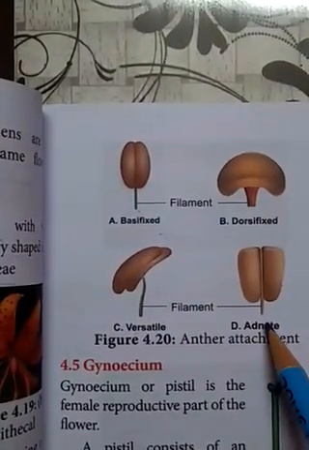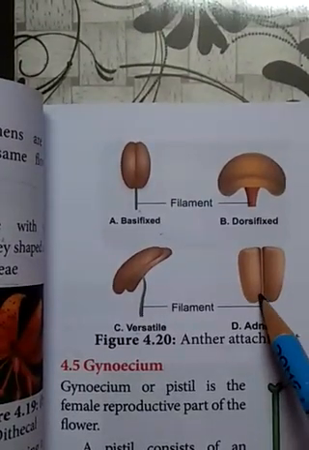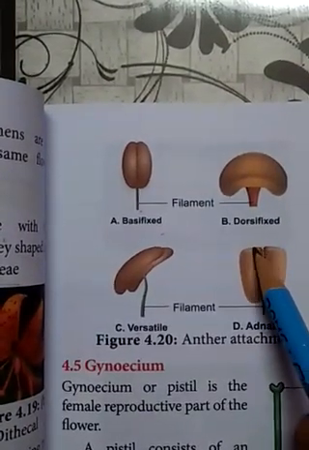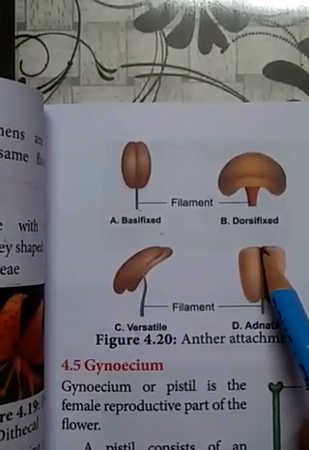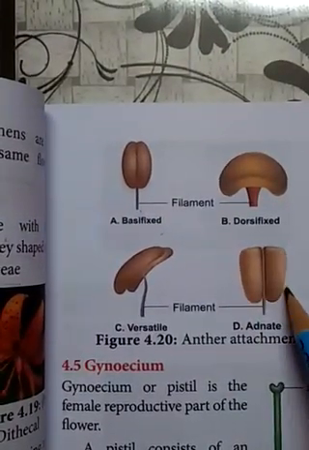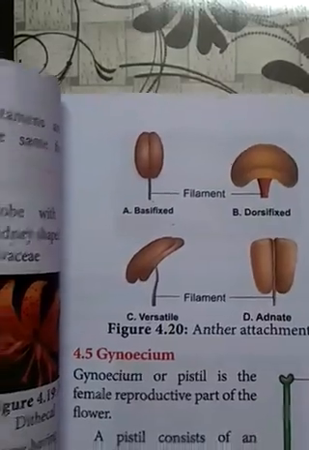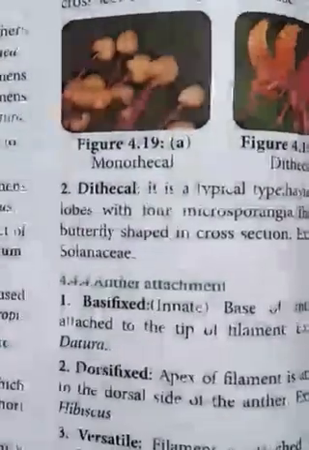Next is the adnate. Now here the filament grows to the tip of the anther lobe. The filament is present up to the tip of the anther, then this is called the adnate type. So here you can see the explanation.